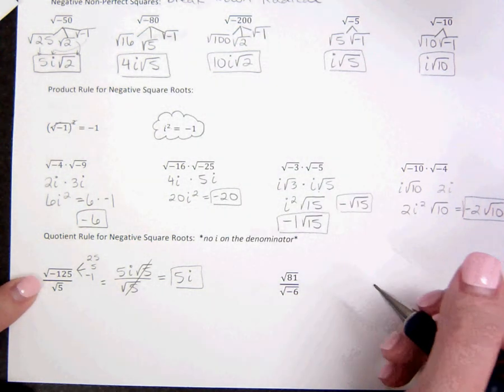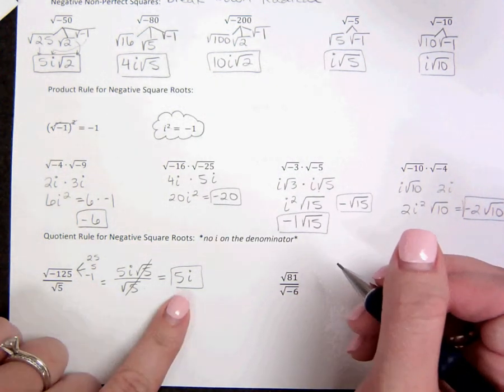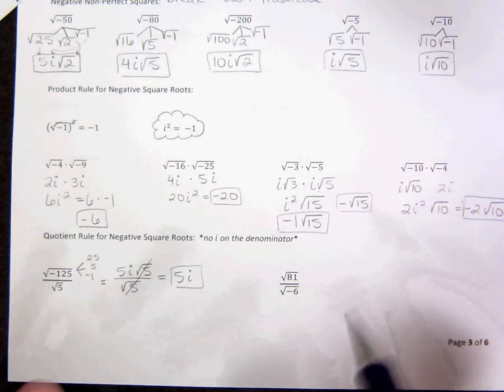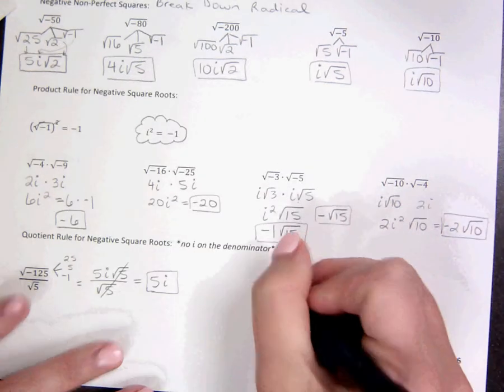There's a couple other ways to do that. You can use the quotient rule and put them together, and then you'll also get 5i. So it doesn't really matter which way you see it, as long as you're getting down to the same answer.